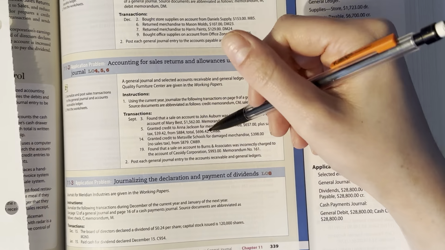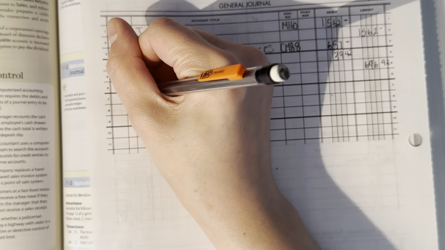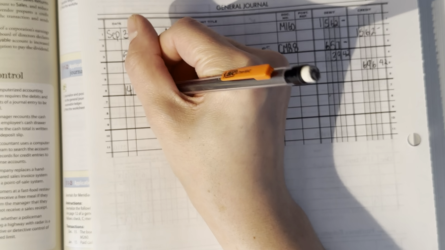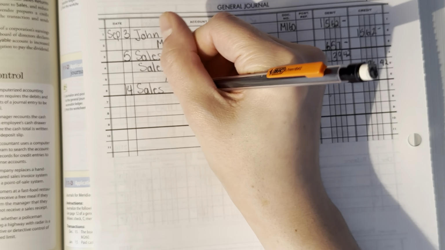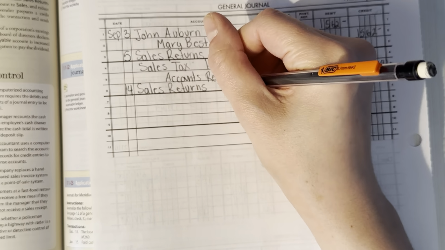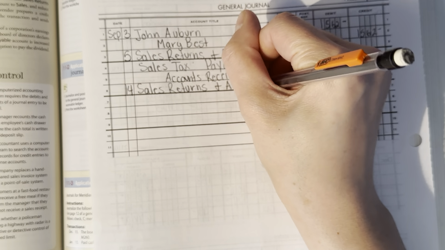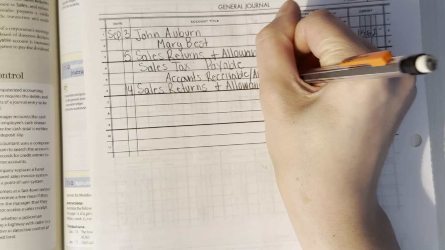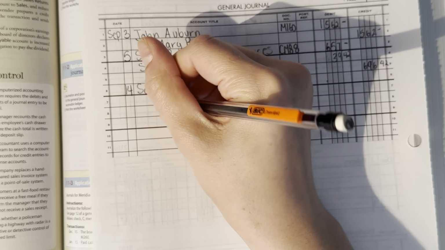On the 14th, we granted credit to Mettsville Schools for damaged merchandise, $398. There was no sales tax from S879. We don't really do anything with that, so CM89 is the document number. So we write the date, which is the 14th. We have sales returns and allowances because they're returning something to us. We granted them credit. Sales returns and allowances. And then it was the accounts receivable.